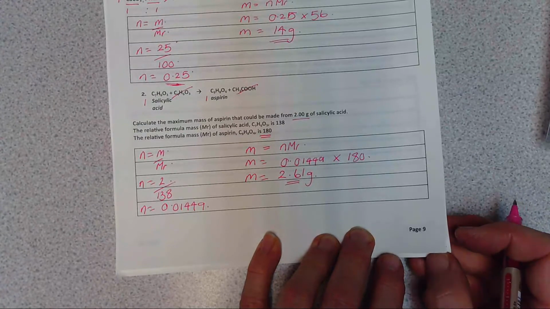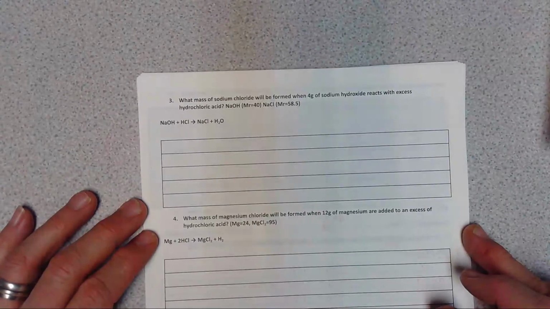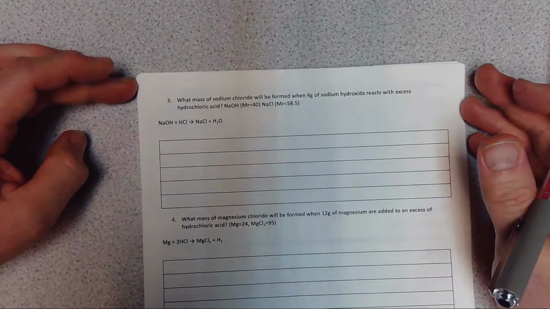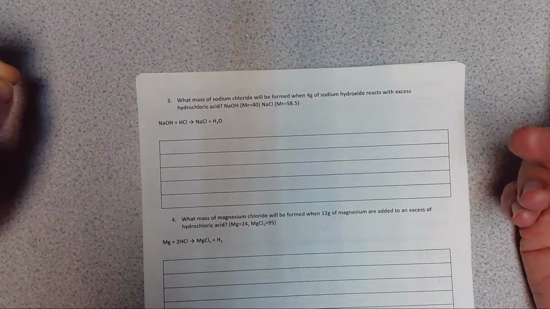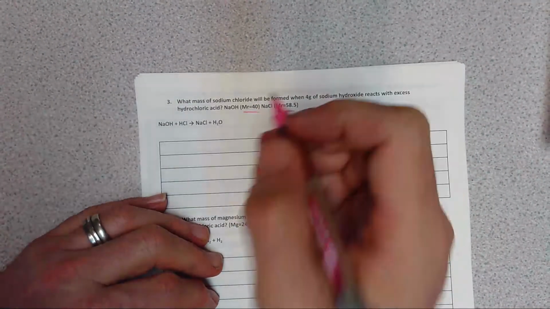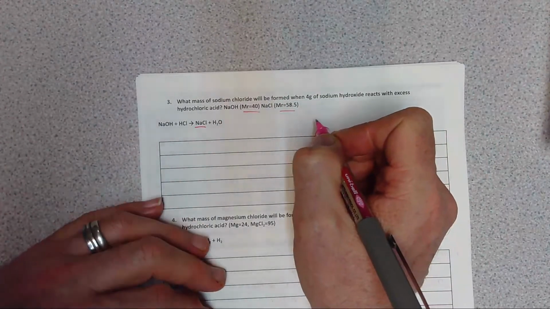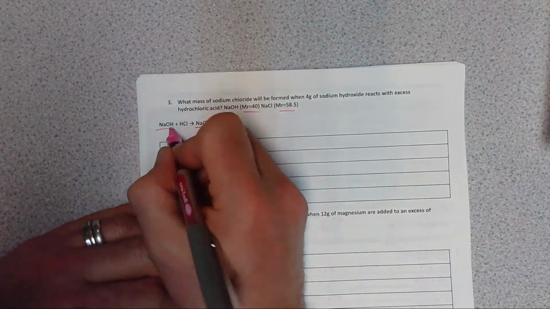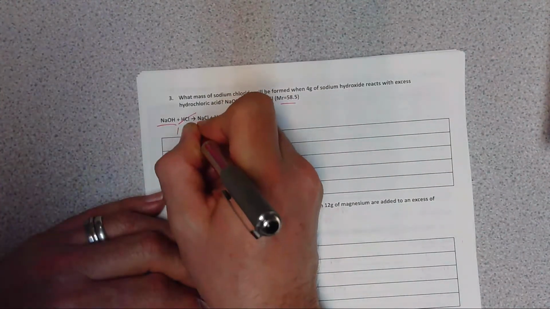So the next one will be still working here with a 1-to-1 ratio. So what mass of sodium chloride will be formed when 4 grams of sodium hydroxide reacts with an excess of hydrochloric acid. So we have our MRs here. So we are interested in the mass of sodium chloride due to the reaction with sodium hydroxide. We can ignore the acid and we can ignore the water. You see that it's a 1-to-1 ratio, so we keep referring back to that.